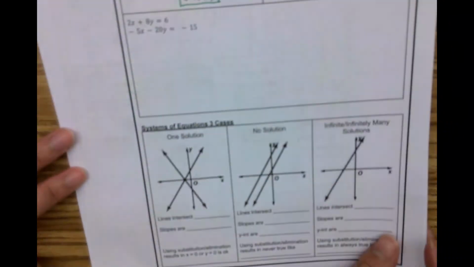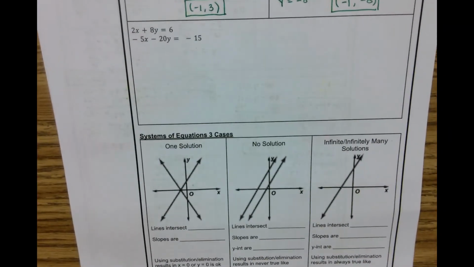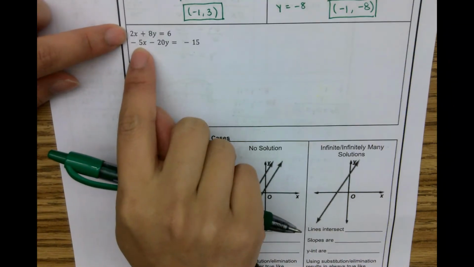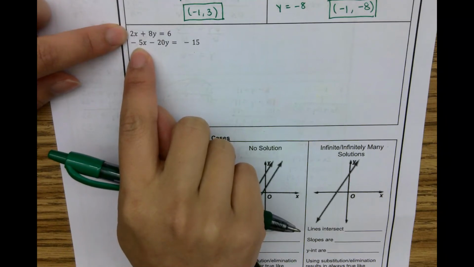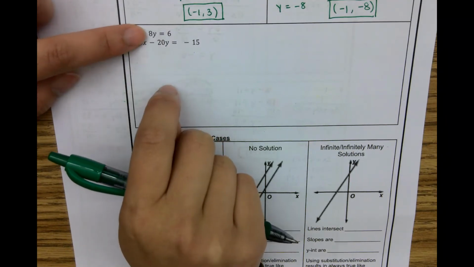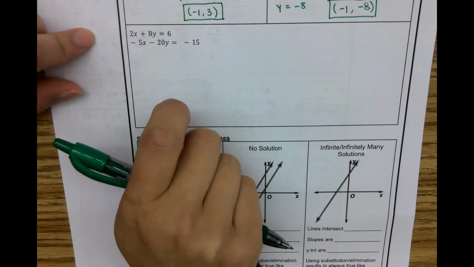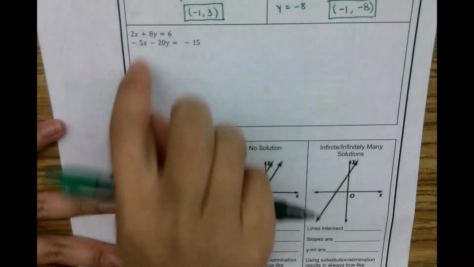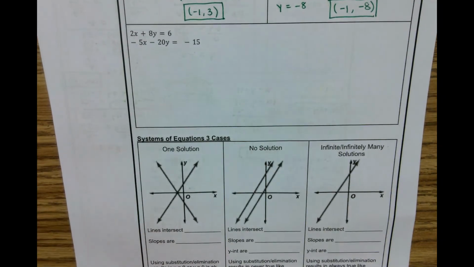So let's do one more. So here's the last one here. I want same coefficient, sorry, I want opposite signs. So for my x's, I see 2x, negative 5x. So not the same. Here I have positive 8y, negative 20y, not the same. So what I want to do is I want them to be opposite sign. You can get rid of the x's, you can get rid of the y's, it doesn't matter. You should still get the same thing.